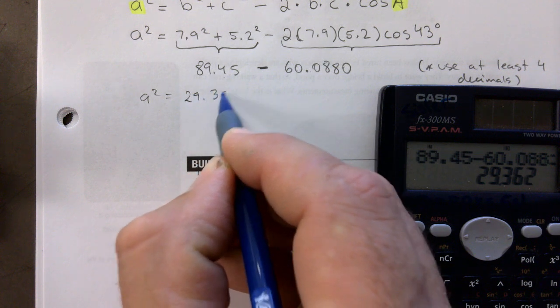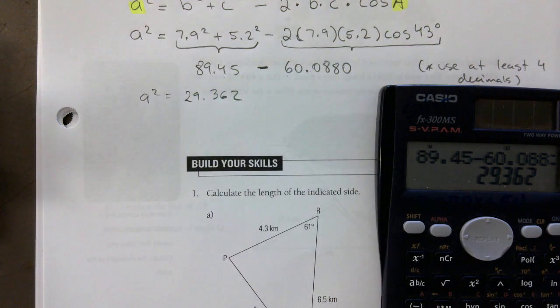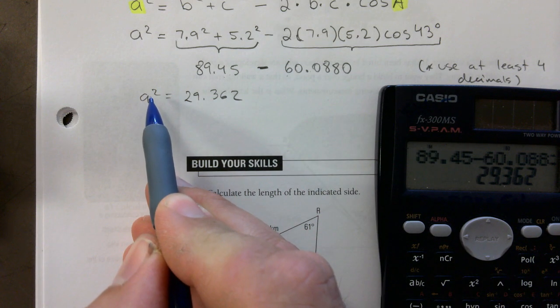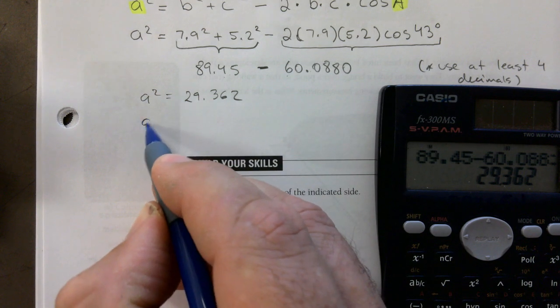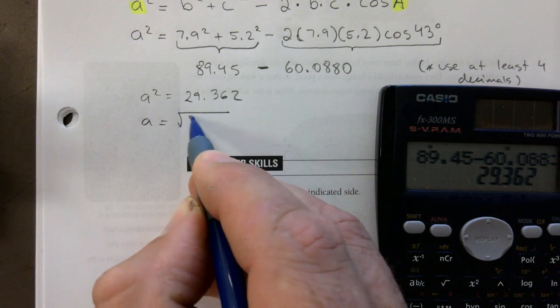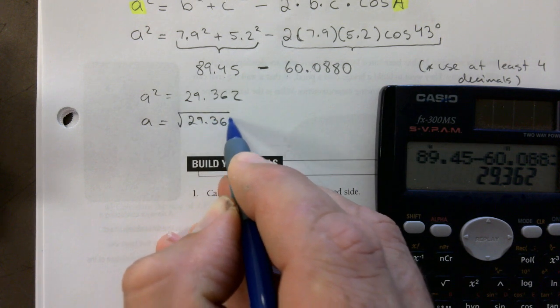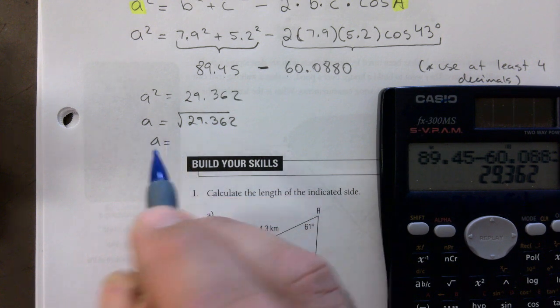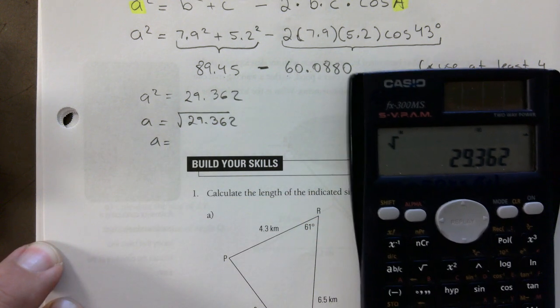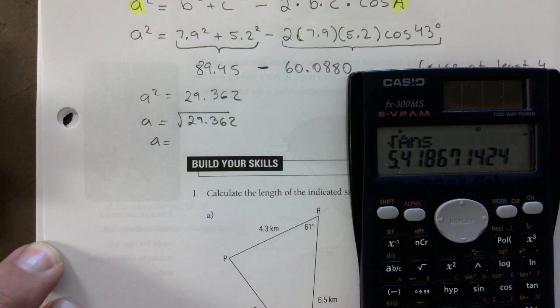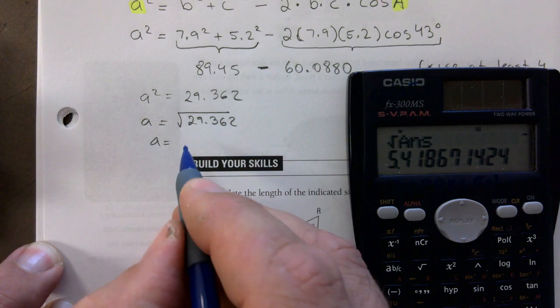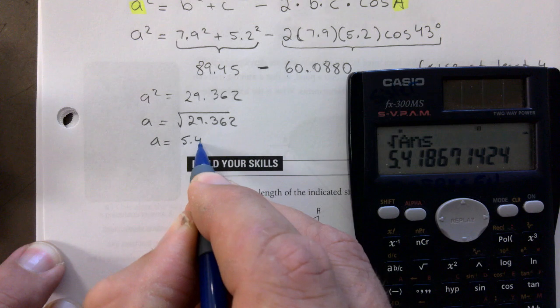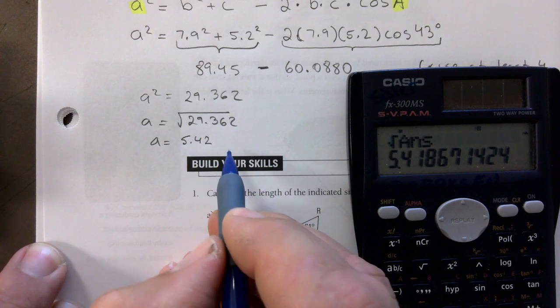We're not done yet. This should remind you of Pythagorean theorem. What happens with that a squared? What do we need to do? Square root, that's right. So a is going to be square root of, trust me, later on we'll do this in 3 lines. But now we have to go step by step. So I'm going to square root my answer, and I get 5.42. Always 2 decimals. And we are in centimeters.